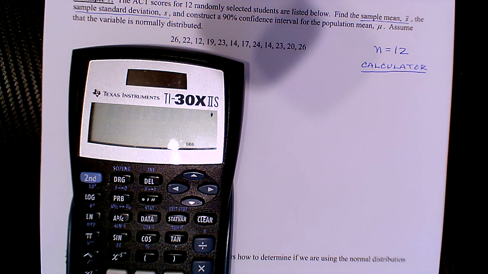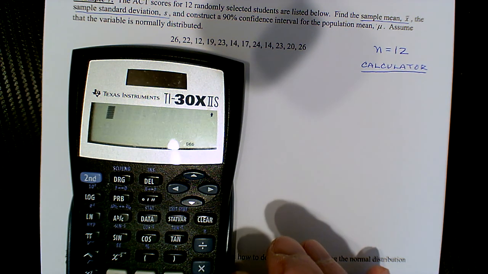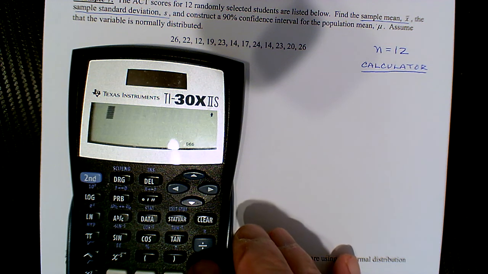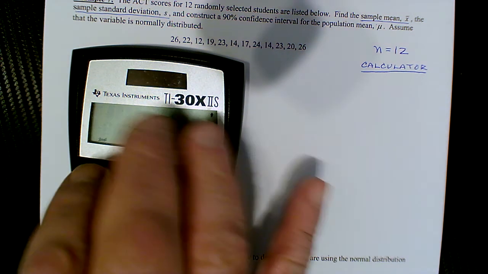We go to data. Oops, gotta go into the stat mode first, so clear all that. Go to the stat mode, which is above the data button. Oops, I'm going to turn it on first.